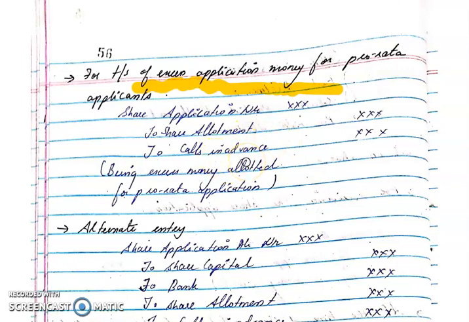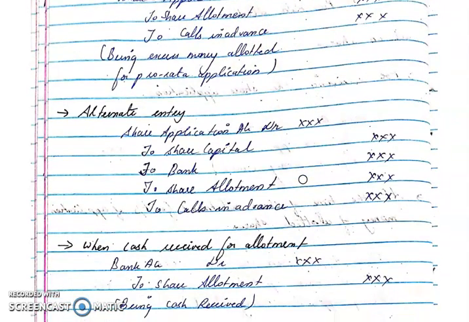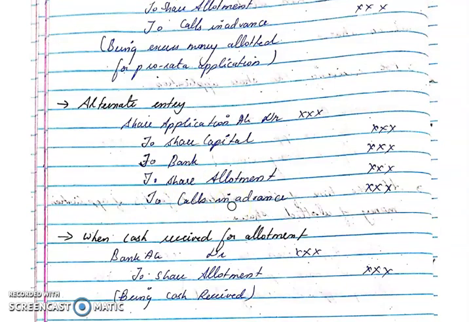Okay, so this calls in advance is where a few applicants would like to pay the call money along with the allotment money. So in such a case, you have to show it here as calls in advance. This is an alternate entry for the above entries which I have shown separately. So you don't have to write it separately. In such a case, you can combine the first, second, third and fourth entries. So share application to share capital, to bank, that will be refund. This will be for pro rata allotment and this will be for calls in advance.